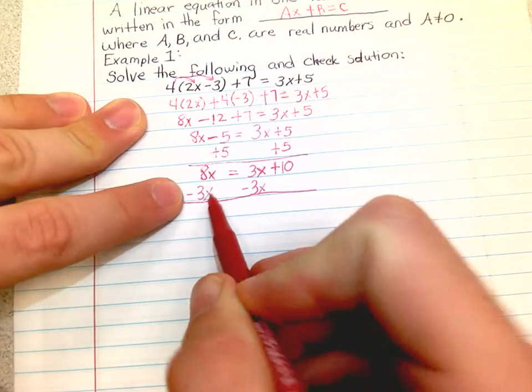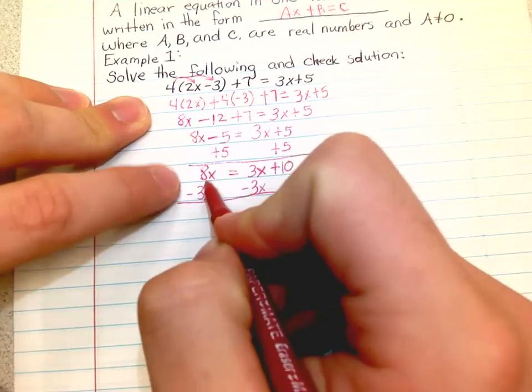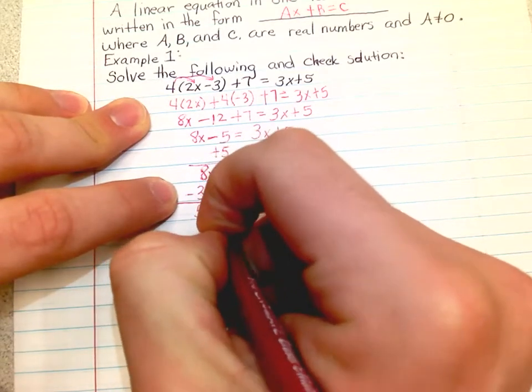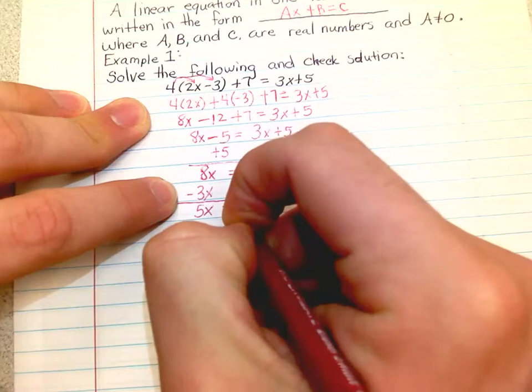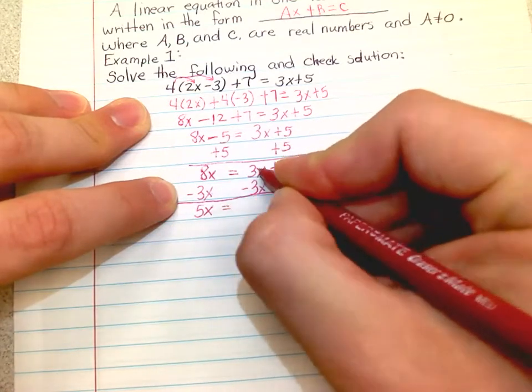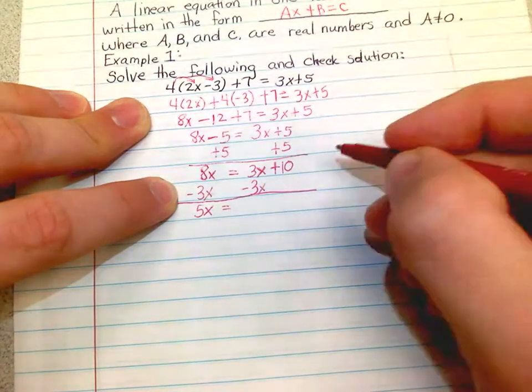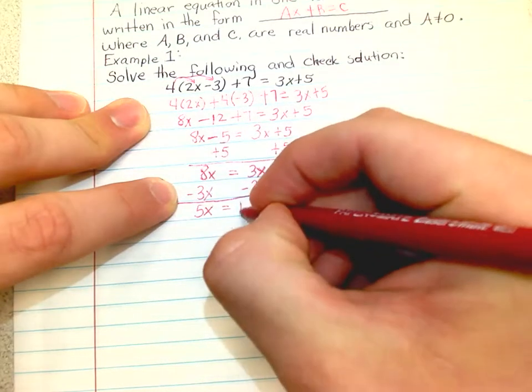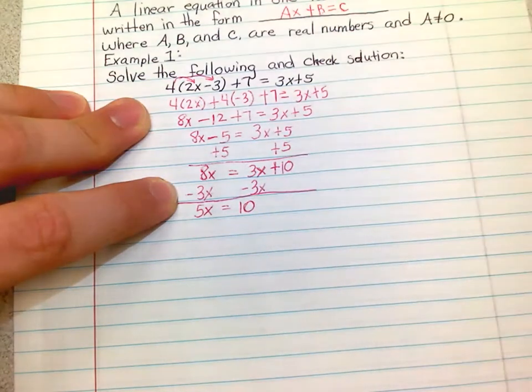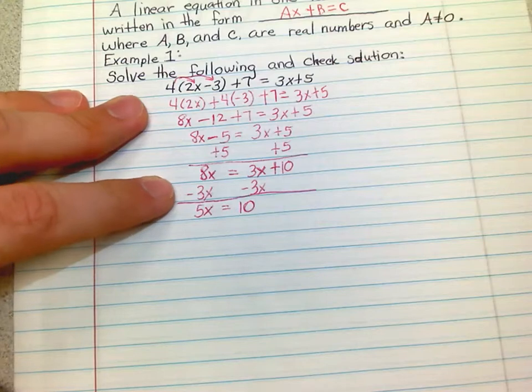So 8x minus 3x, 8 minus 3, we have 5. Bring that x on down, equals, remember this positive 3x minus 3x gives us 0. So we'll just bring this 10 on down. Okay, now we're ready to get the x by itself.